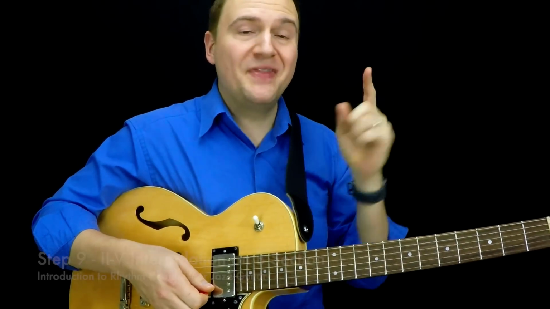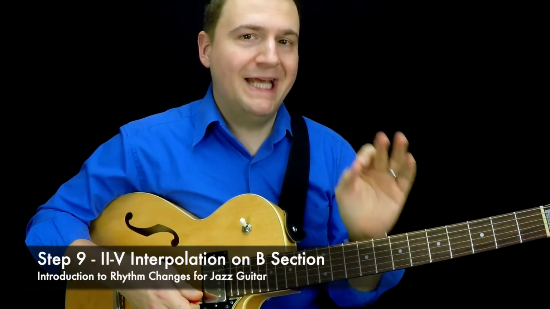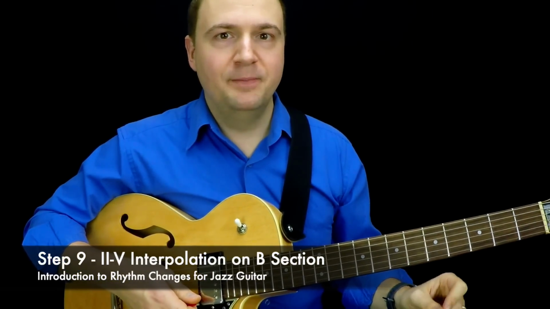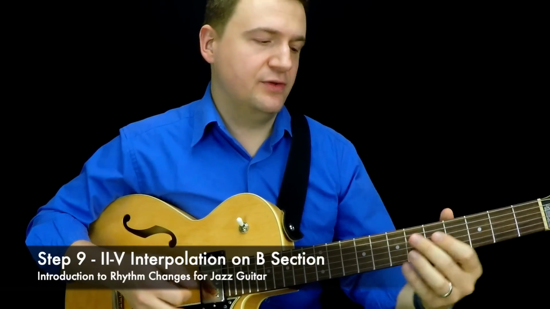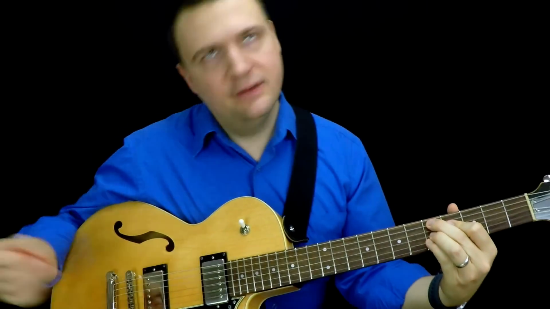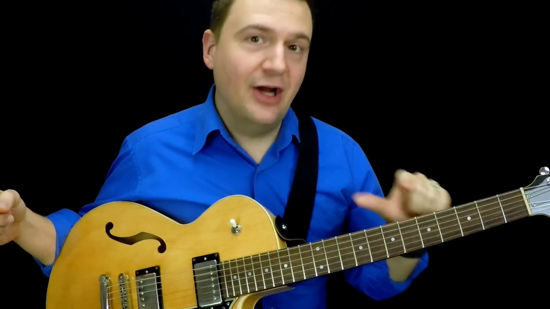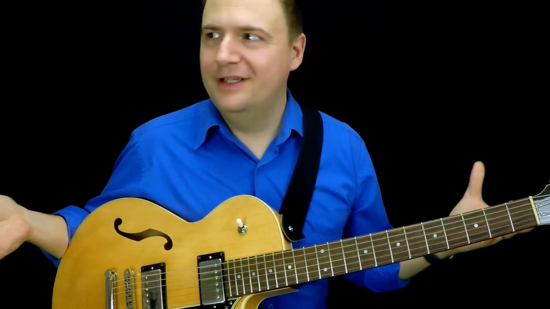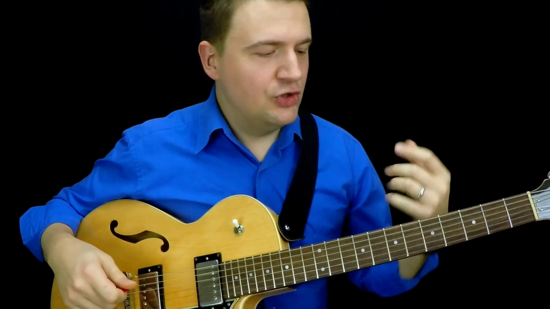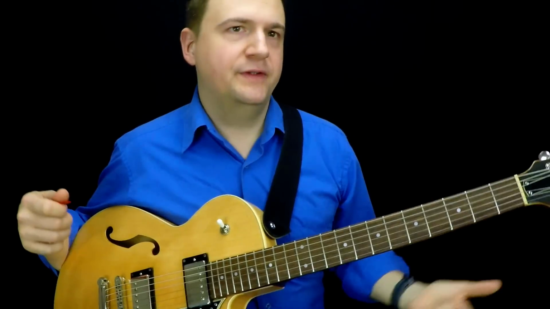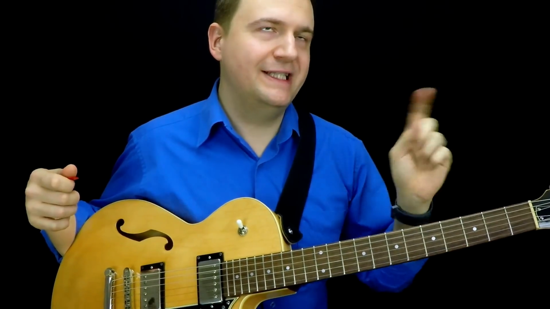Alright, let's go for step 9, which is 2-5-1 interpolation over the B section, so the chords of the B section. So instead of playing D7 for 2 bars and G7, etc., what you do is every time you get this dominant chord that's sitting on its own, by itself, you play the 2 chord that would be there.